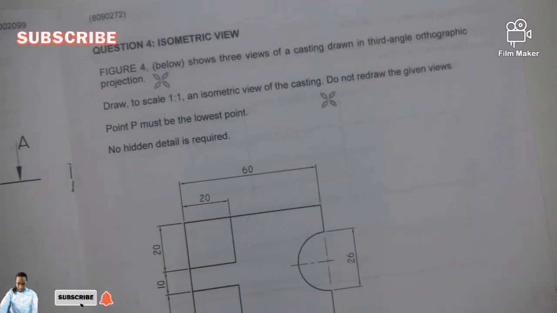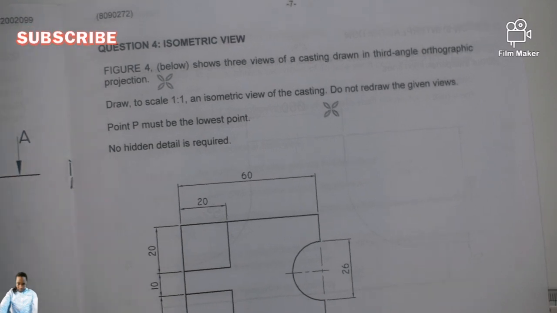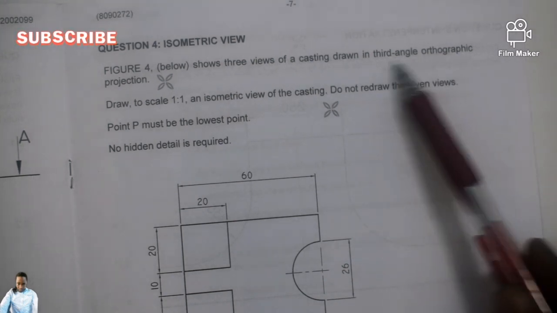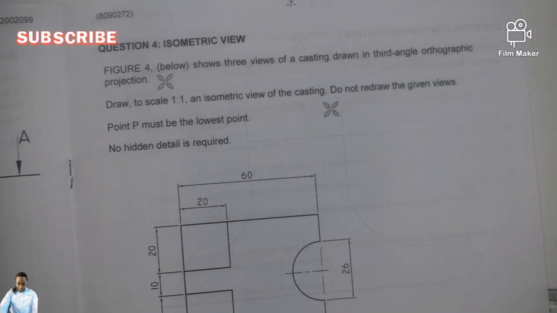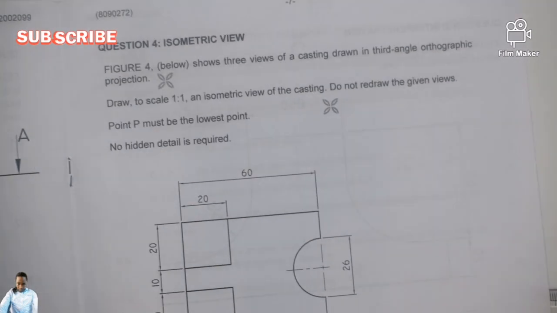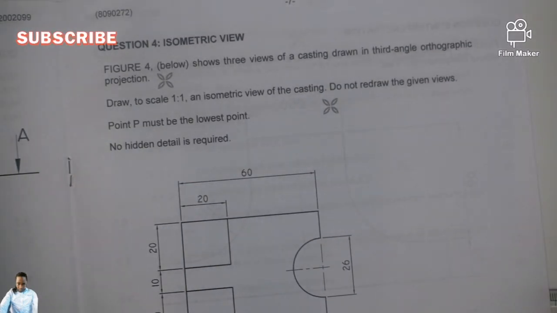So it is very much important to go through the question before you even start to draw. It reads as follows. Figure 4 below shows 3 views of a casting drawn in third angle orthographic projection. So most of the time they are given in first. Draw to a scale 1:1. We know what is the meaning of that. An isometric view of this casting. Do not redraw the given views.